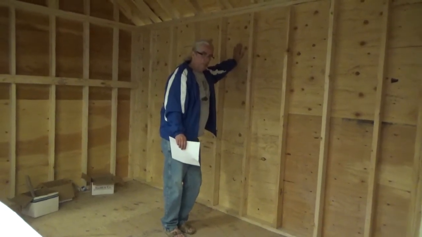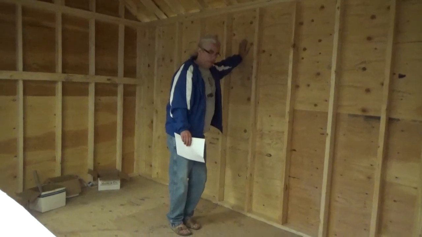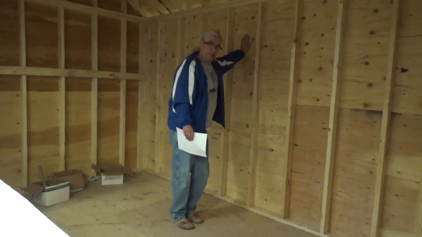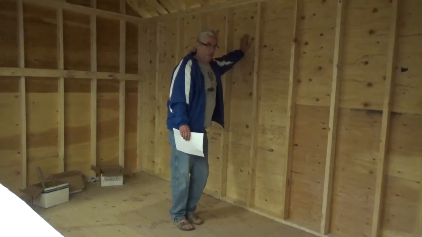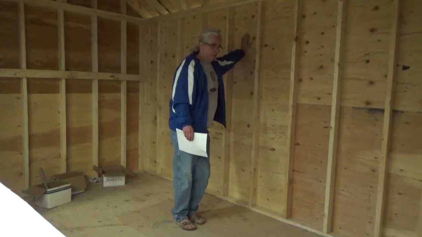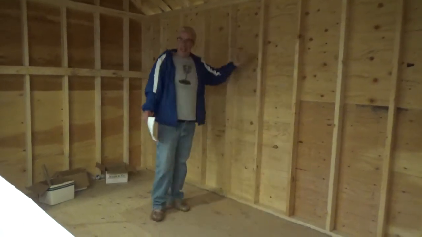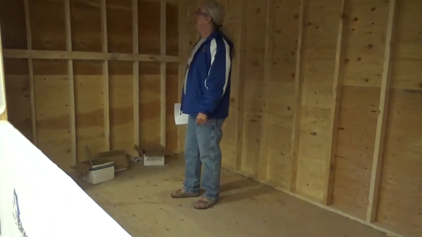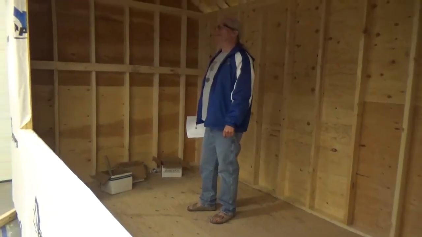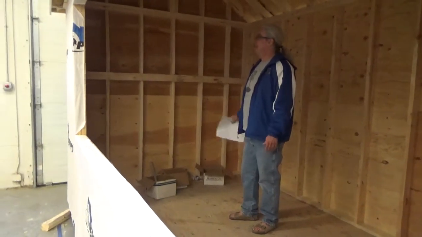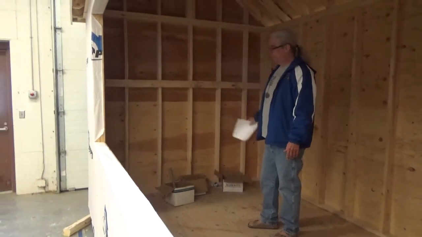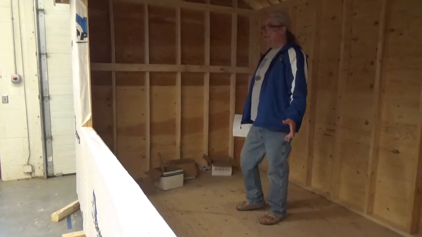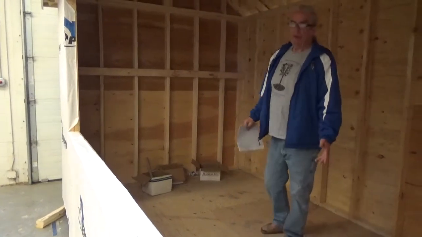In the floor system, the components that make up the system are called what? Joists, right? Joists. So that is pretty much all the components that make up our frame, our walls and our roof and our deck. So that's the quick overview of it.